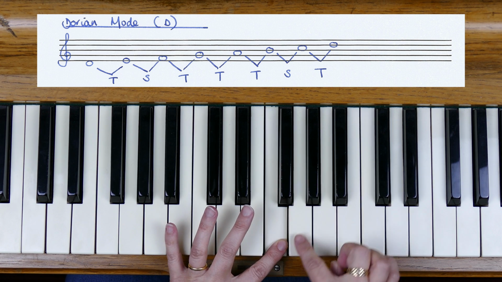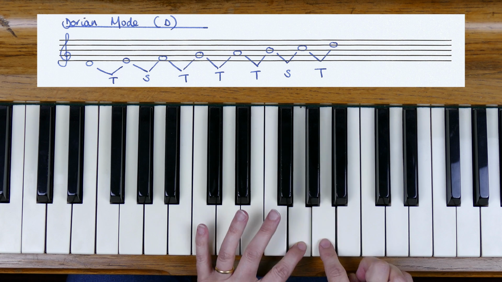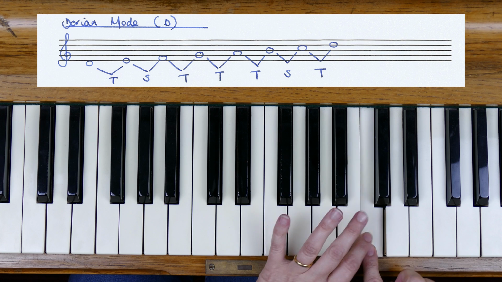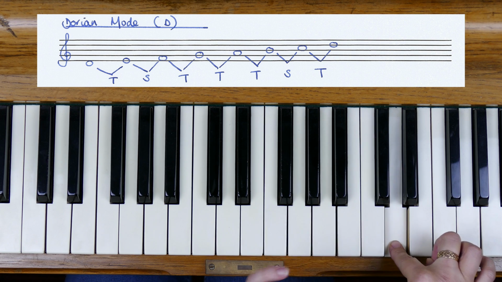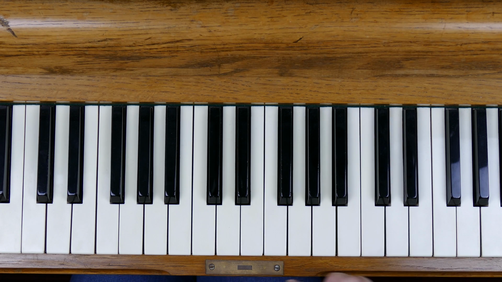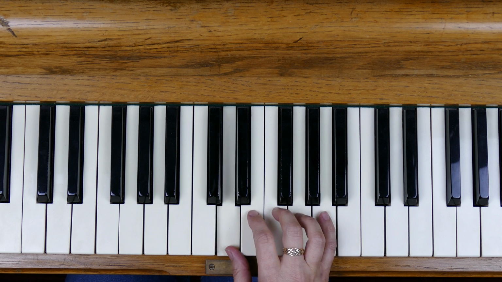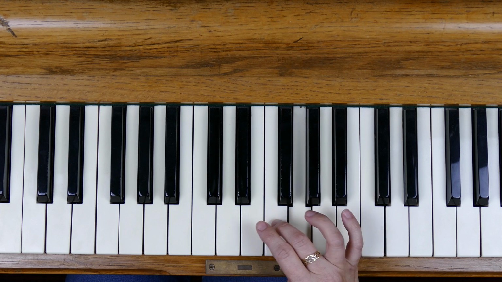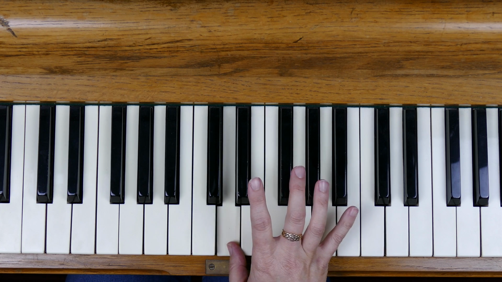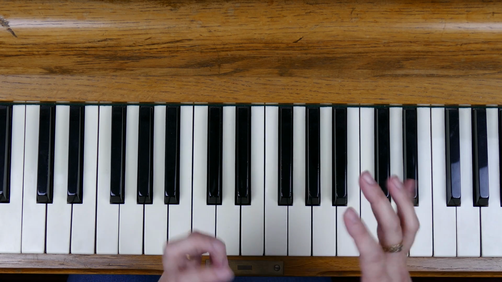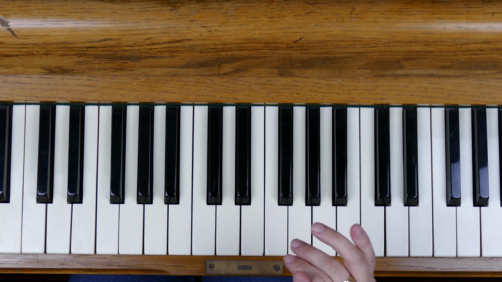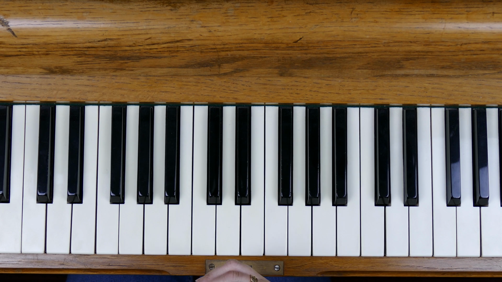Now we want 3 tones, semitone, and finishing on a tone. If I just play that for you in sequence. It sounds a little strange to our Western tuning now. We don't seem to use that too much in the classical tradition. However, it does form good material for improvisation.